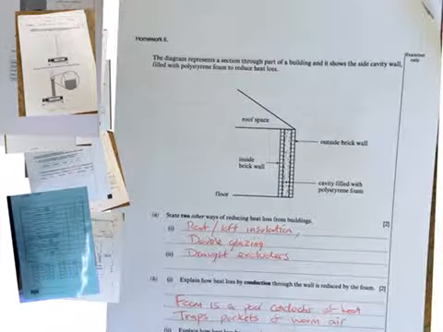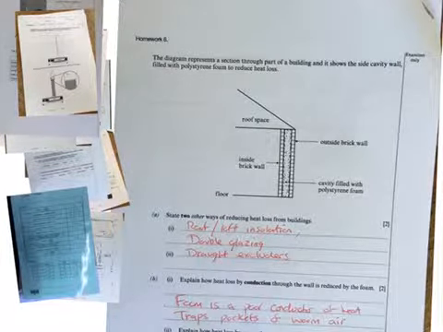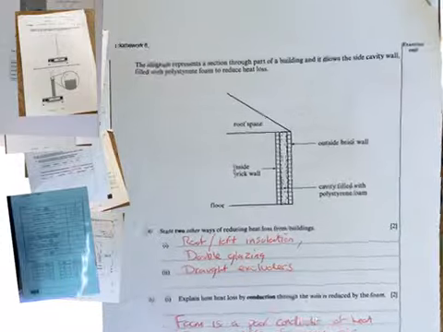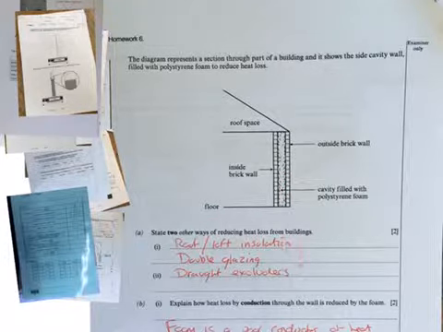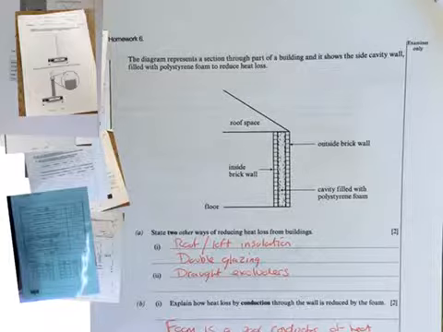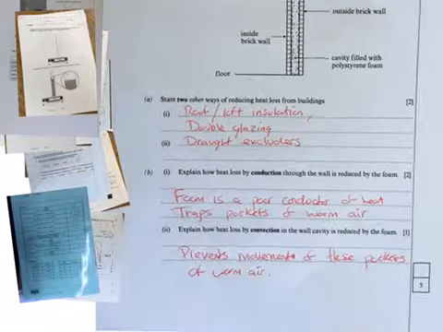Okay, last question. Question 6 for your homework, and then you're done. The diagram represents a section through part of a building, and the cavity wall is filled with polystyrene foam to reduce heat loss. State 2 other ways of reducing heat loss from buildings, where you can have loft insulation, you can have double glazing, you can have draft excluders, you can have underfloor heating by the look of it.